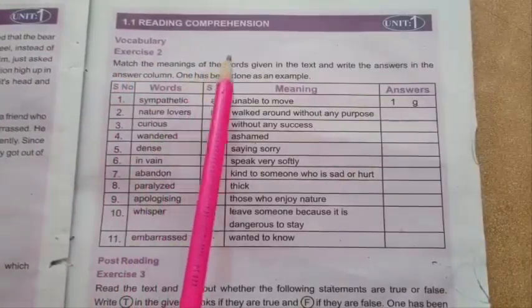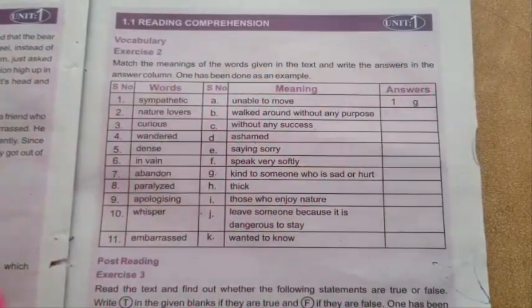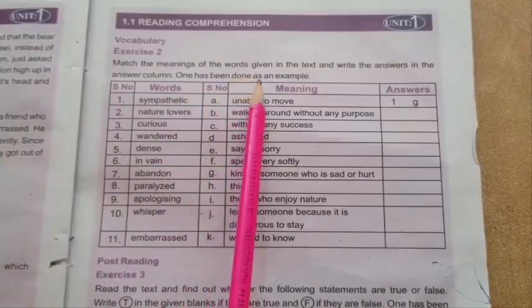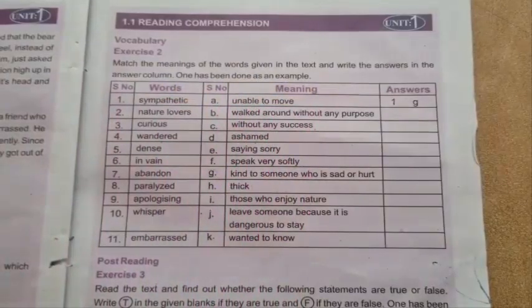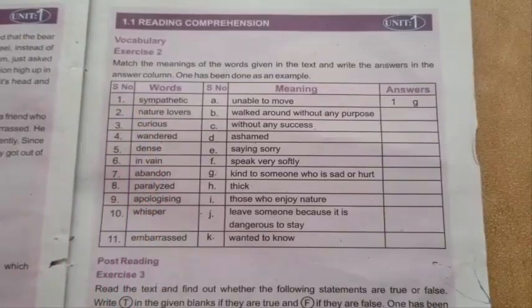Match the meaning of the words given in the text and write the answers in the answer column. One has been done as an example. Beta, we have been given words in sequence here, but we have not been given meaning in sequence. They are jumbled. So we have to pick the correct meaning and write its correct option in the answer column.